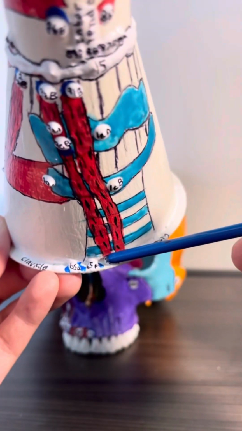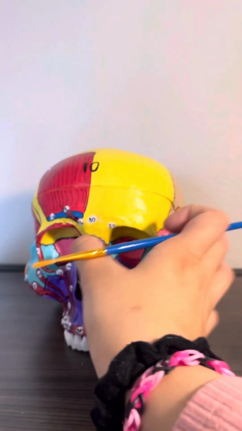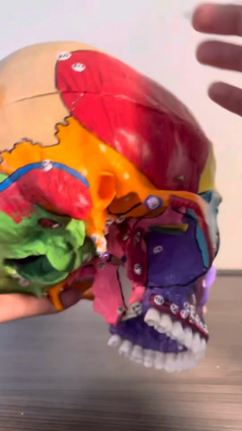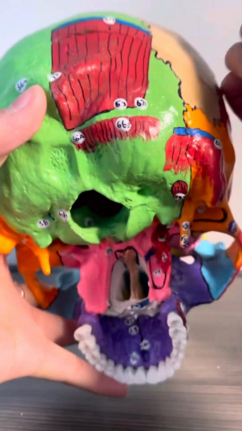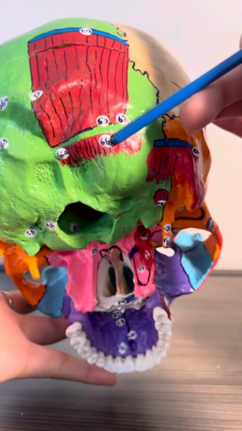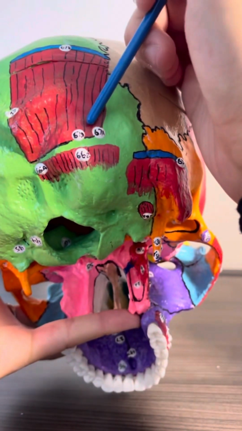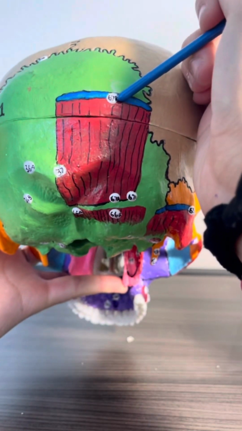So these are the sternocleidomastoid organs. There's two. And then the insertion would be right here. And then the trapezius organs. There's one and there's two. Followed by the epicranius occipital belly organs. There's two. And then the insertion.